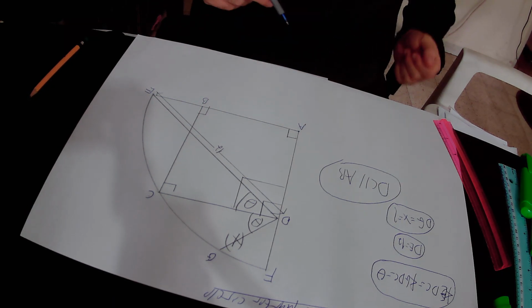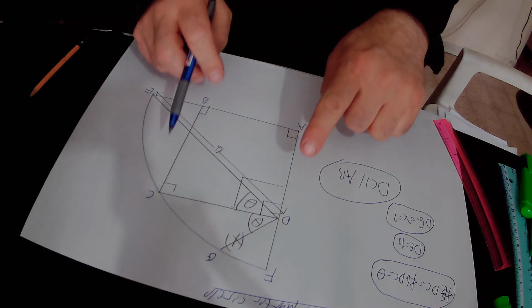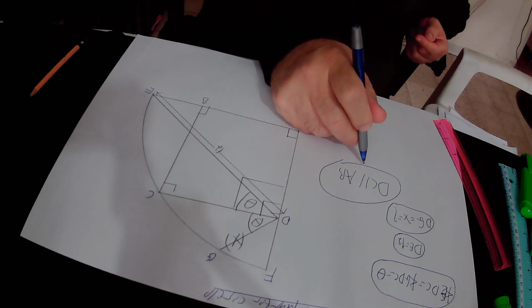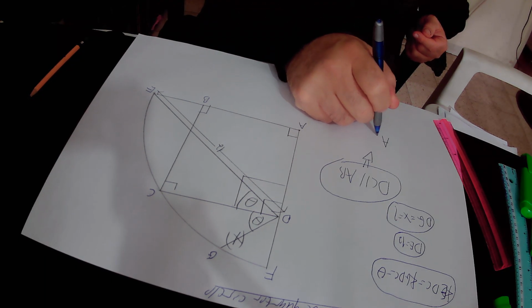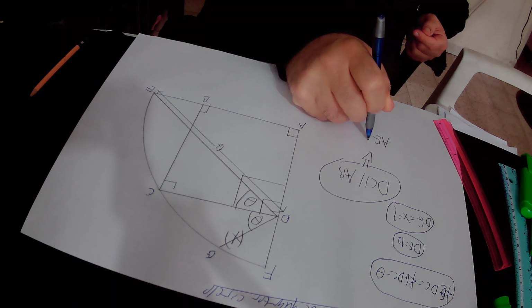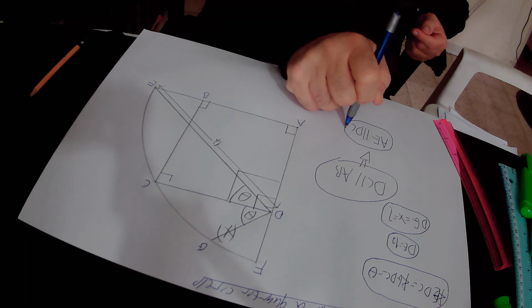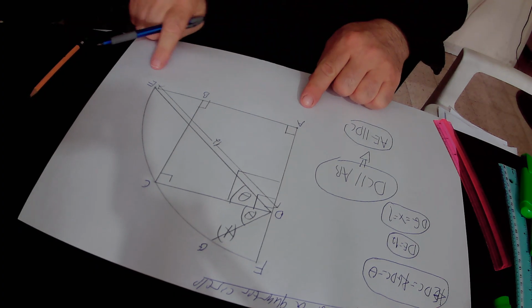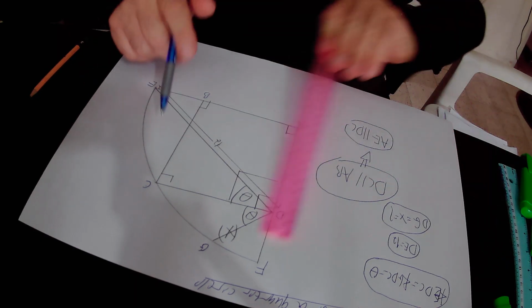And we know that if a part of a straight line is parallel to another straight line, then the straight line itself must also be parallel to the other straight line. Therefore, the straight line AE itself must also be parallel to DC. So I write it down. The straight line AE must be parallel to DC, the opposite side.